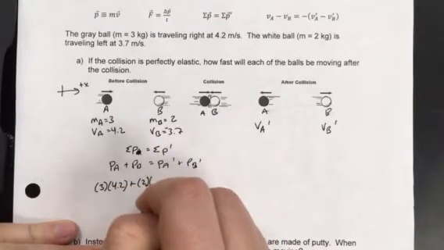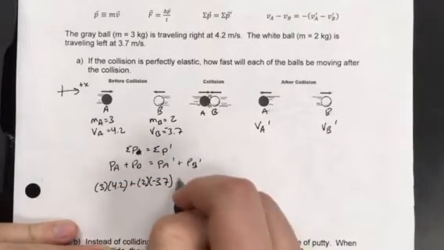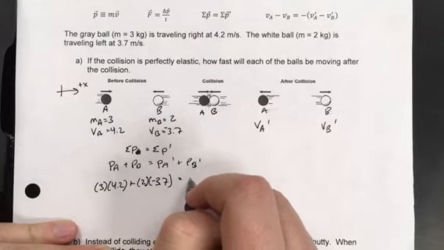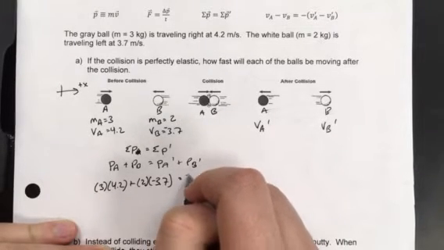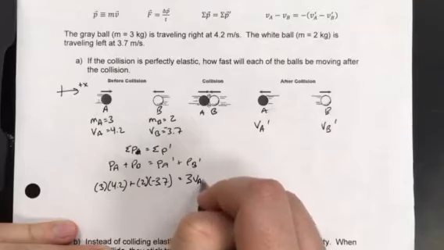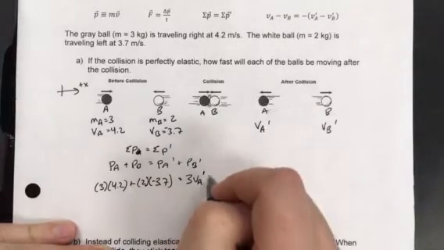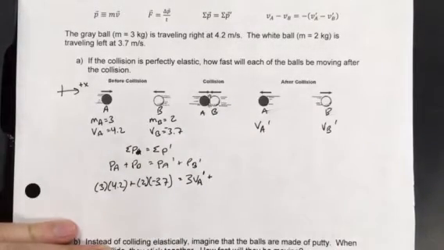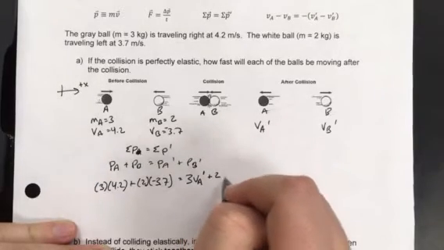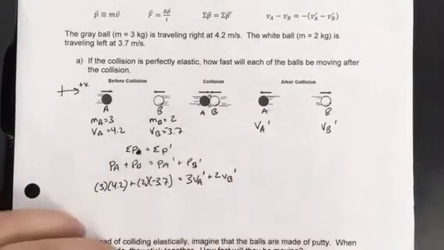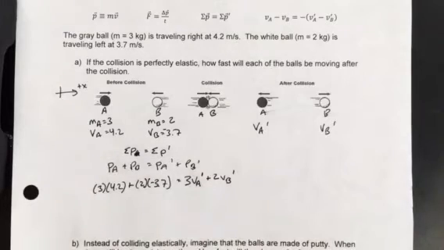PB is going to be 2 times negative 3.7. This equals the mass of A, which is 3, times VA prime, plus the mass of B, which is 2, times VB prime. Now, I've dropped a bunch of the units for simplicity's sake. Let me go grab a calculator real quick.